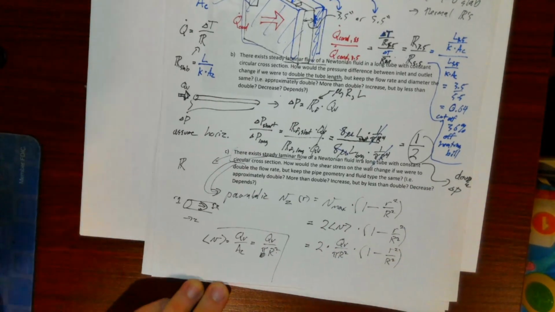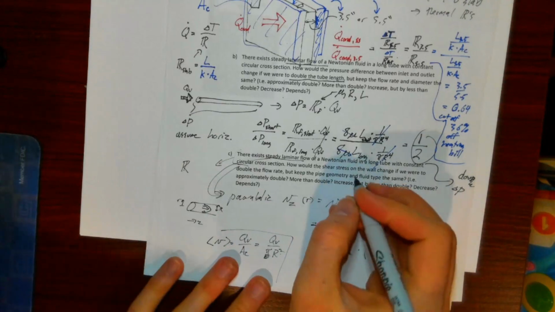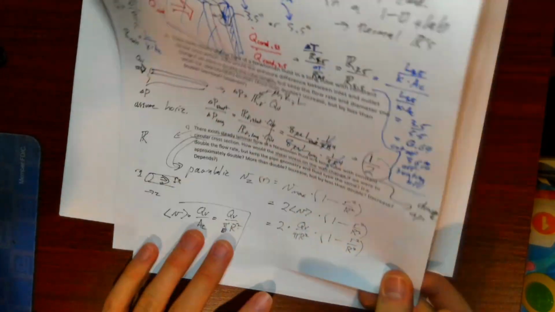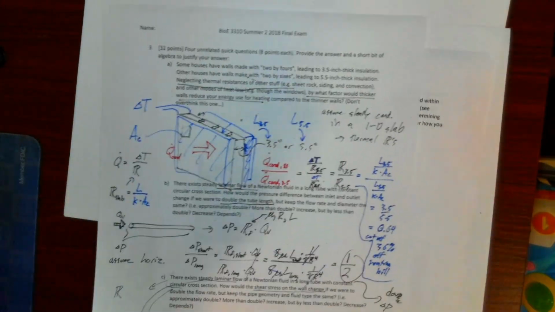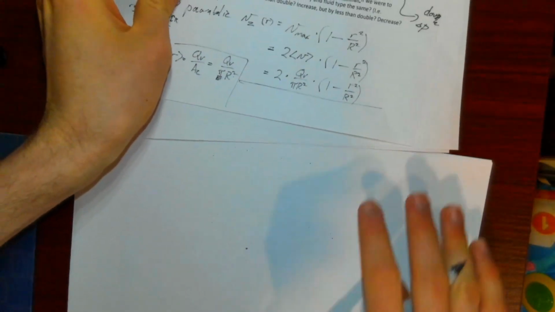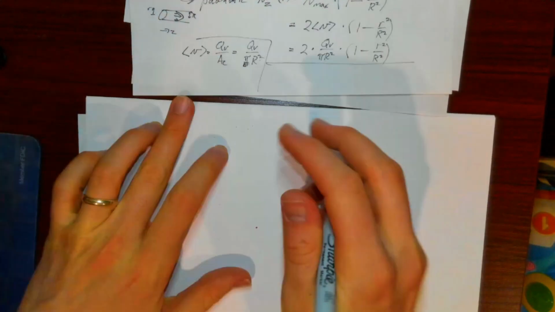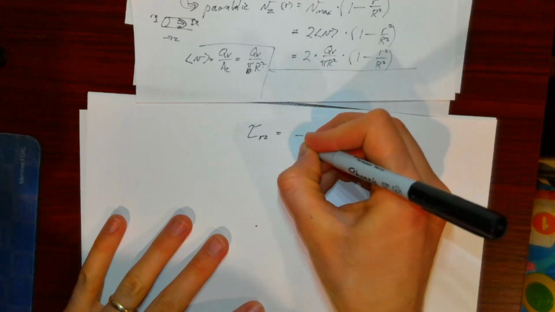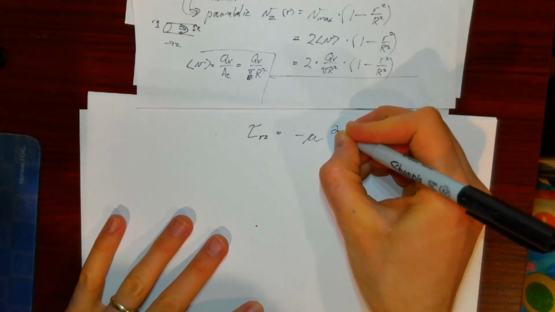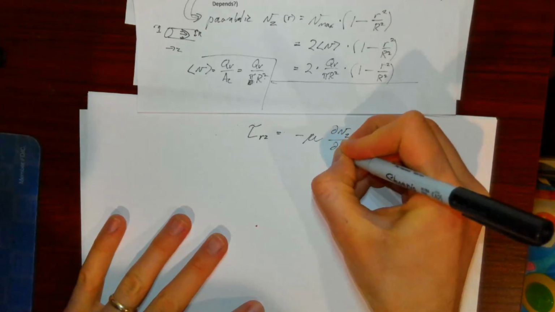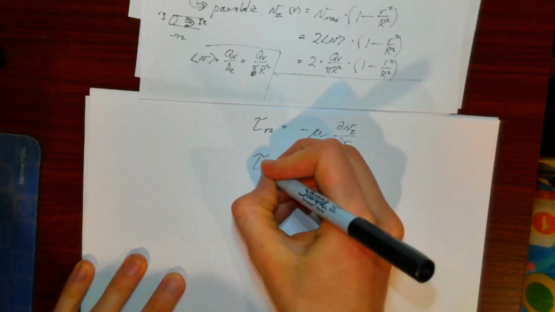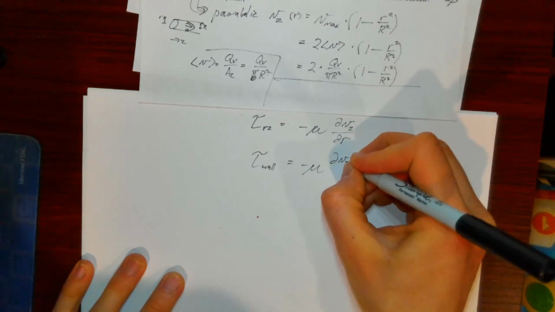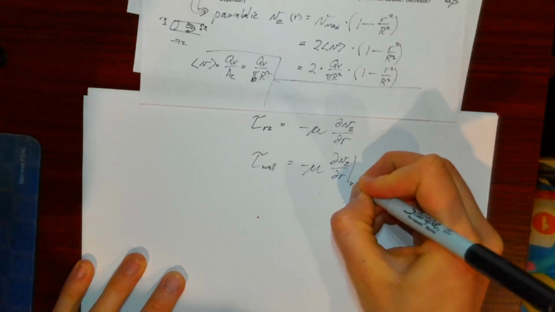All right, how is this going to be useful? Well, velocity profile aside, mostly what we're interested in is shear stress on the wall. So what can we do? We can say, hey, wait a second, shear stress is going to be the following. We know shear stress is related to velocity gradient. So tau rz is equal to minus mu times d vz dr. And if we wanted this at the wall, we would say minus mu times d vz dr evaluated at little r equals big R.